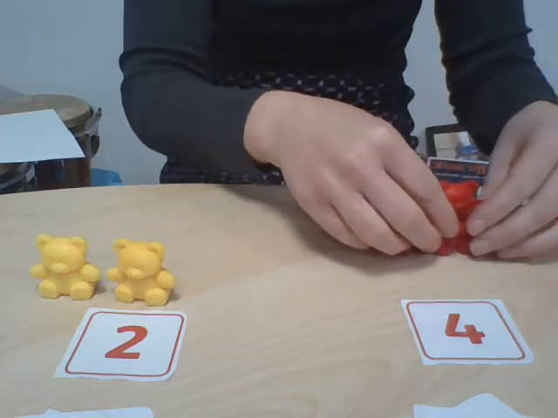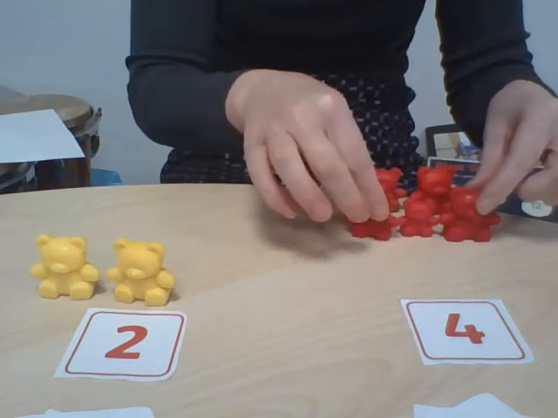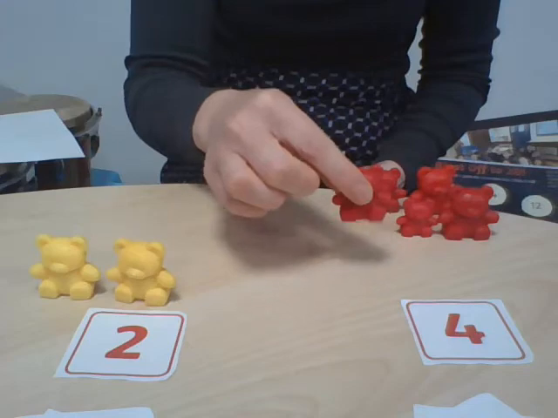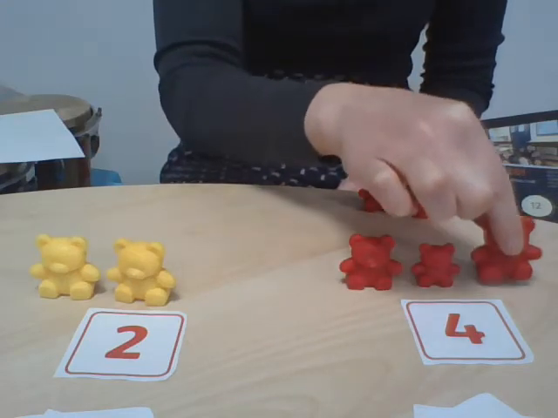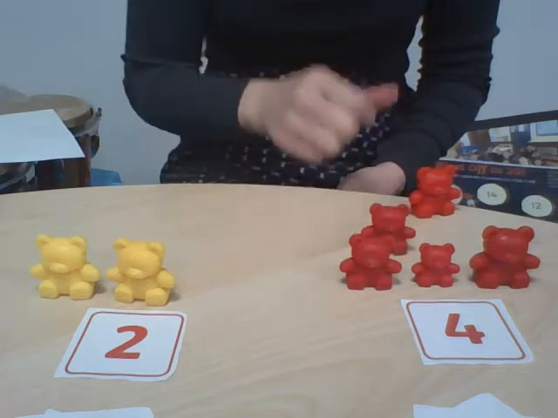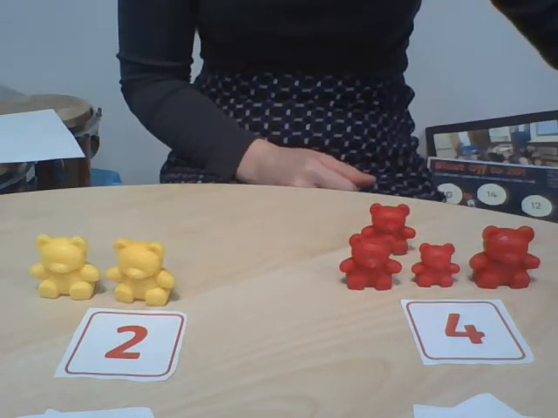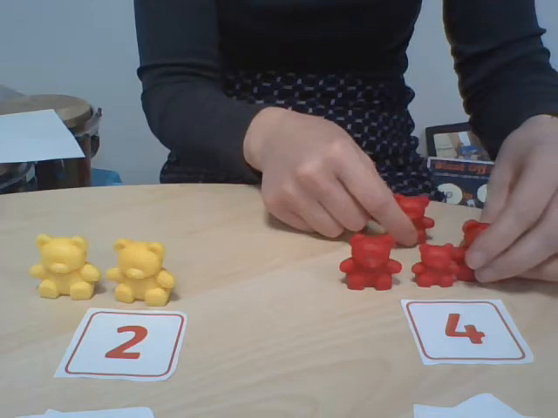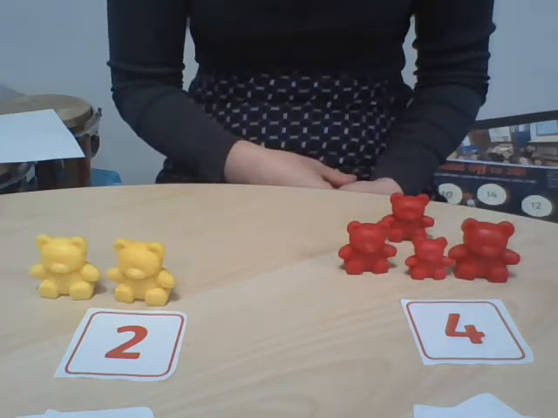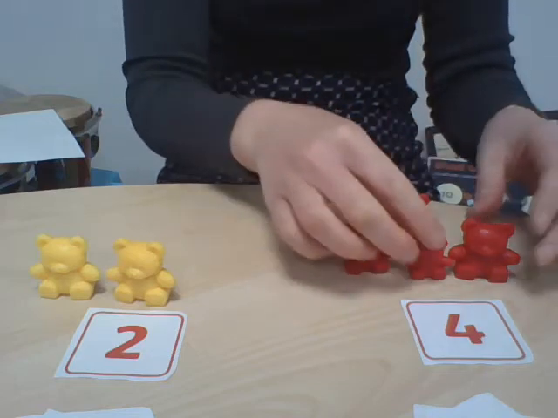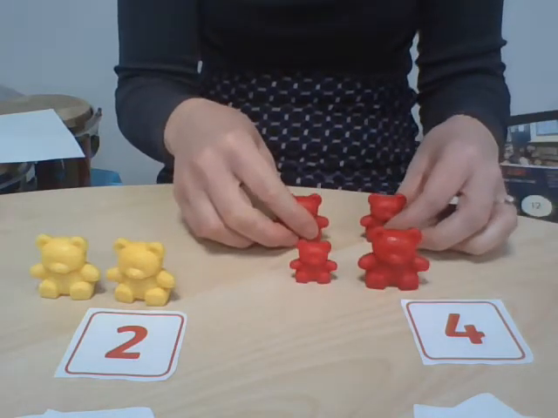And we're going to count out 4 from this group. Let's go. 1, 2, 3, 4. I don't need this, so I'm going to put it away. Move yours away. Fantastic. And now we're going to combine them. We're going to bring them all together. Let's have a go.